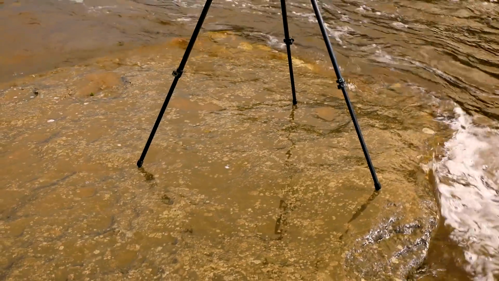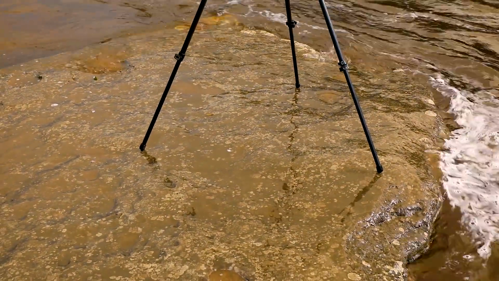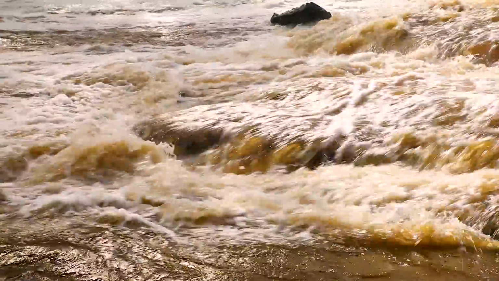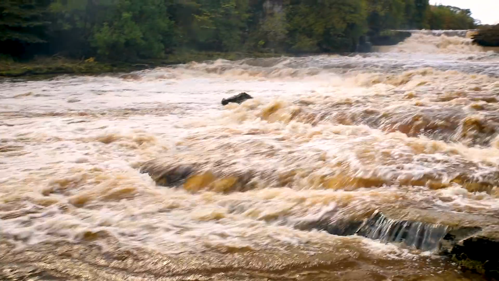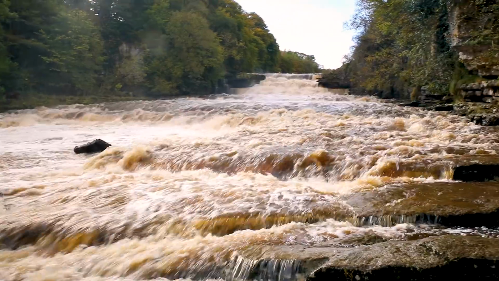I was a little bit worried about the tripod being washed off that rock then, but I do have it set up for my third shot of the day. After the previous two shots, which were a little bit tighter, I wanted to find a composition with a bit more of an open expanse to it, just to sort of really round off the feeling that this place has generated in me today. And that's what I found with this composition.